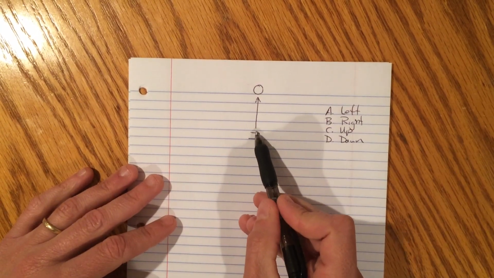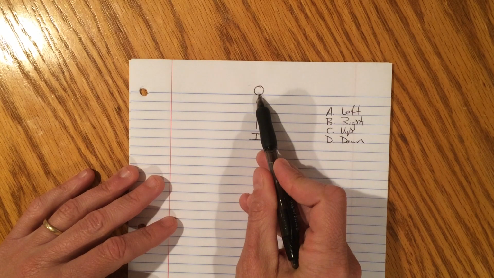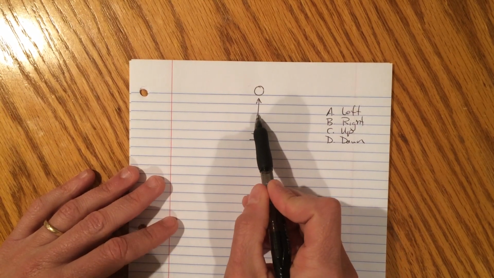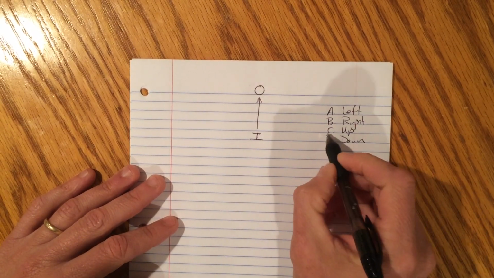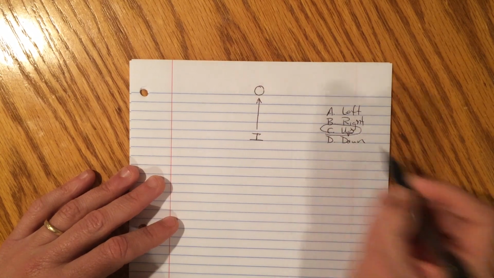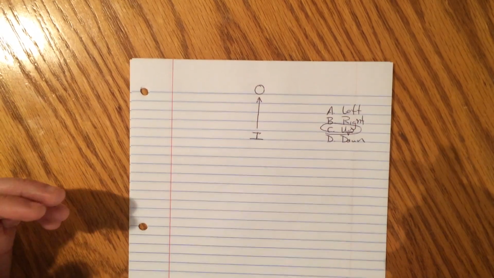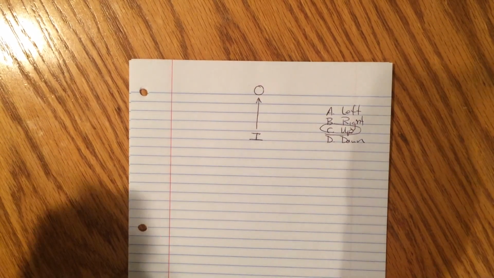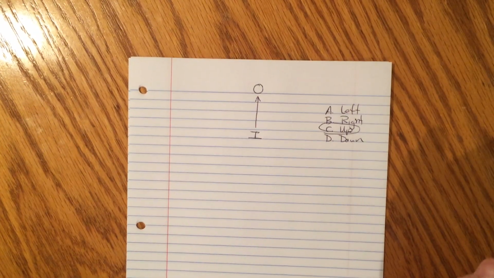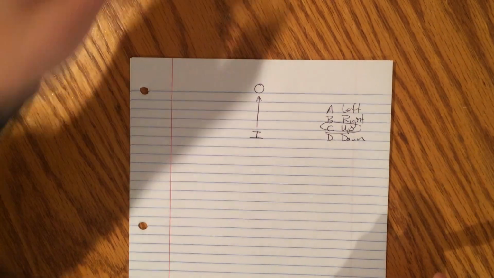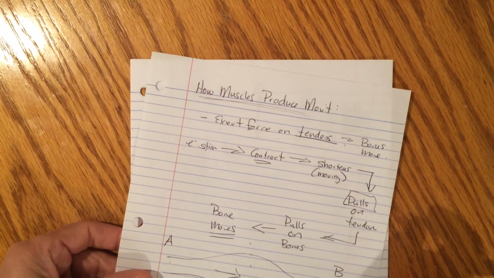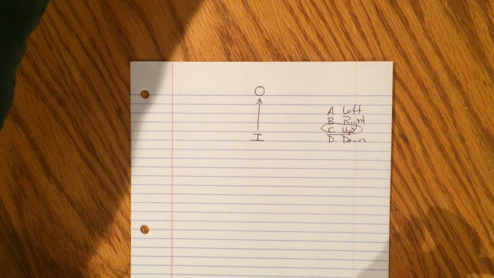Okay, well, look, if the insertion can only go towards the origin, which way is the arrow pointing? Up. In this case, it'll move in a superior direction. That's called elevation, and we'll do directional terms here in a bit. Okay, so that's the basics of how muscles produce motion.